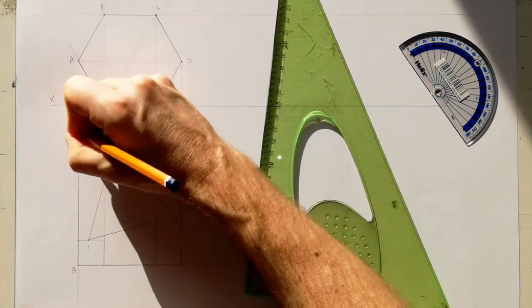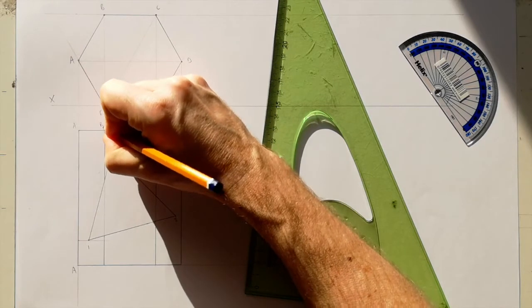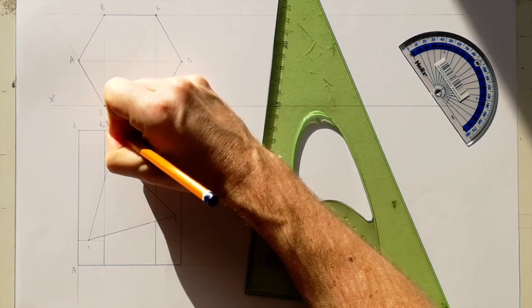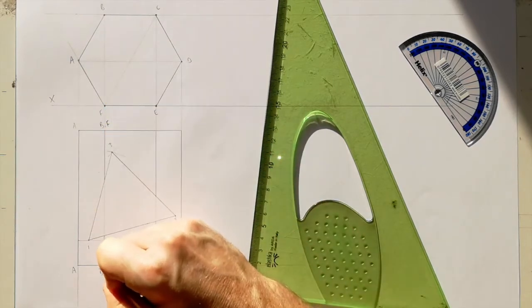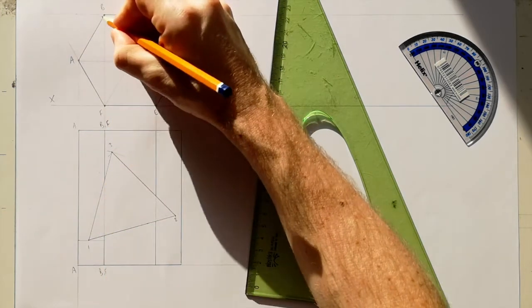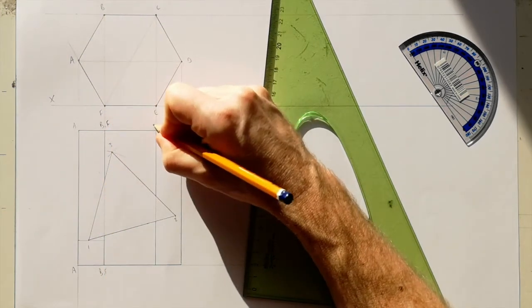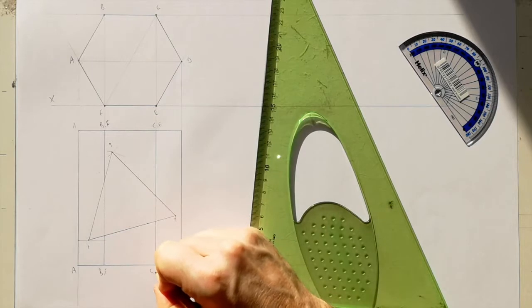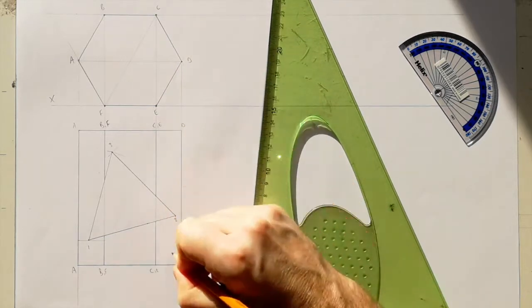Okay, so that's line A, that's B and F, keep saying C, B and F on this line here, because it's B at the top and F at the bottom, C and E, and D and T.